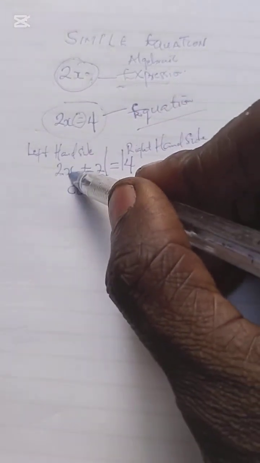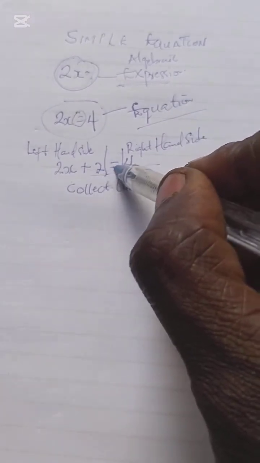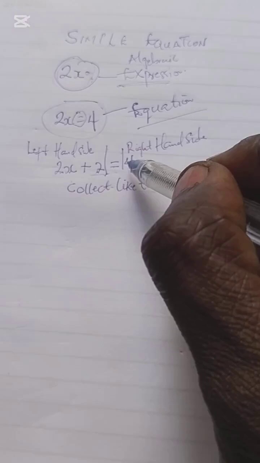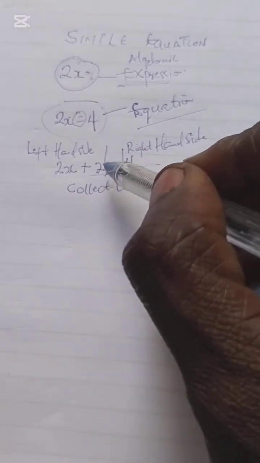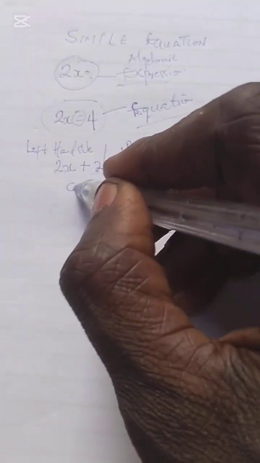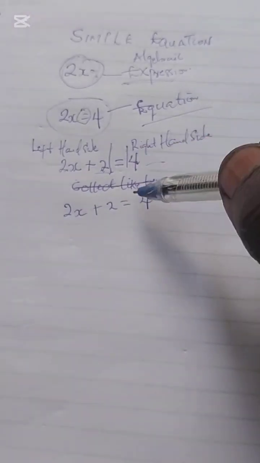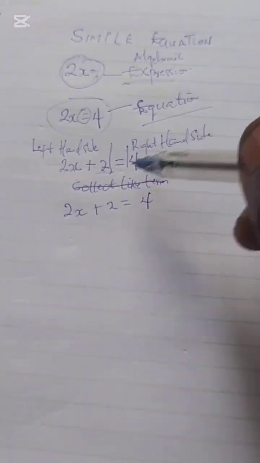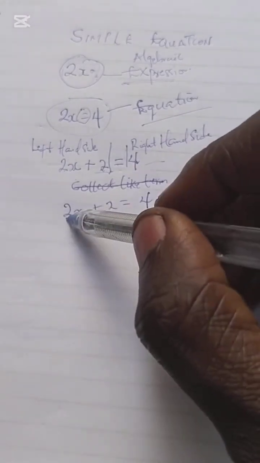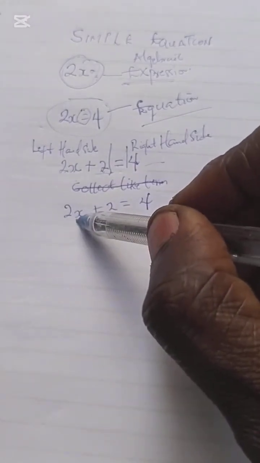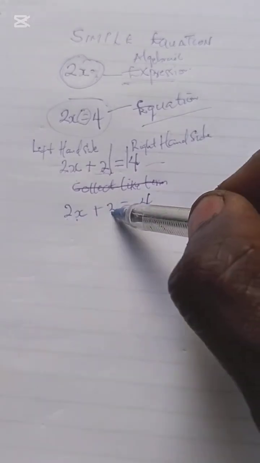So what we do here, since we have 2x and there is 2 here and there is 4 here, you see this constant does not have a variable. Let me write it again, sorry, 2x plus 2 equal to 4. Now 2x, there's a variable here, there's 2 here, but there's no variable here.